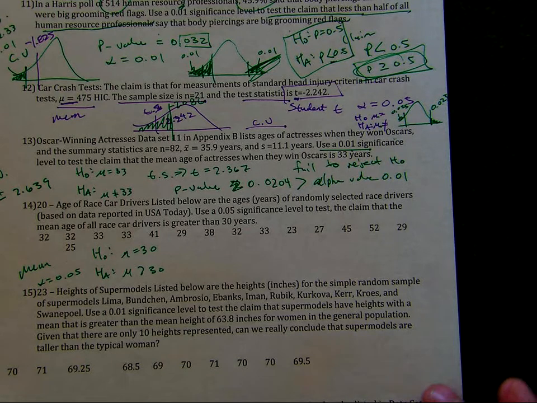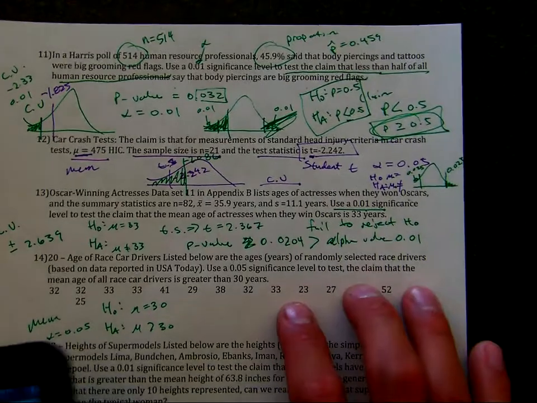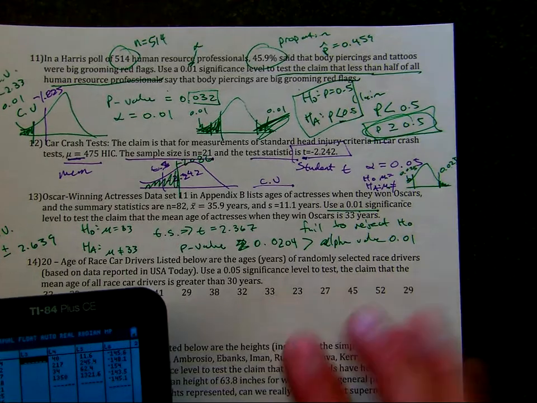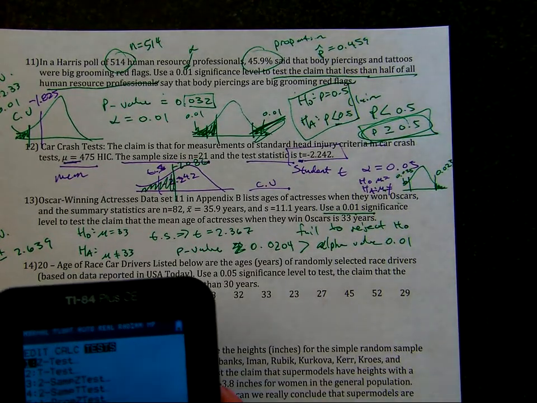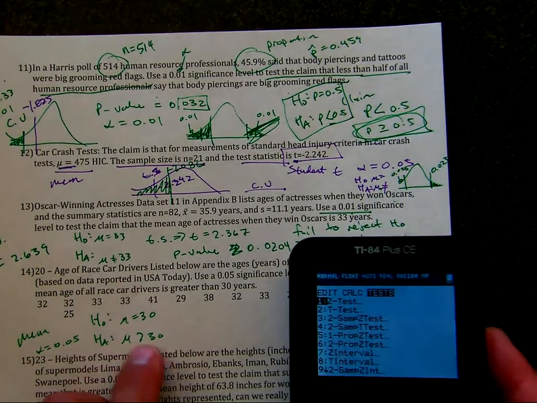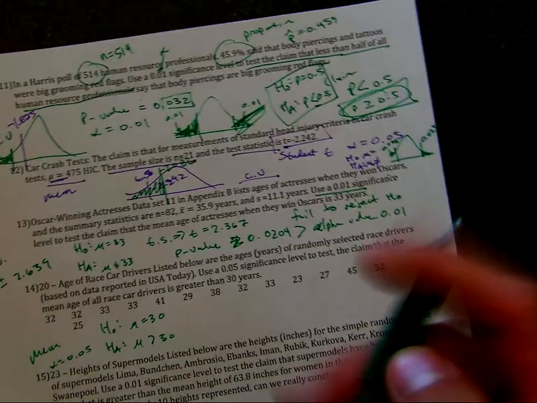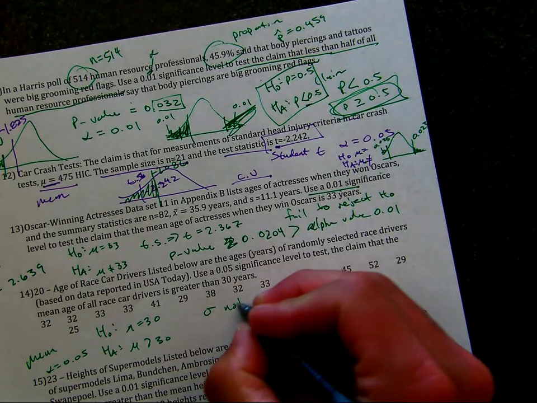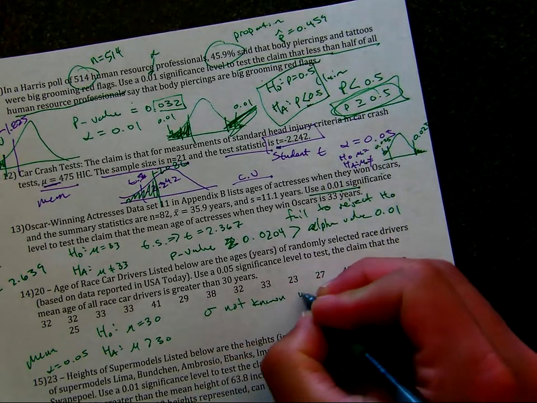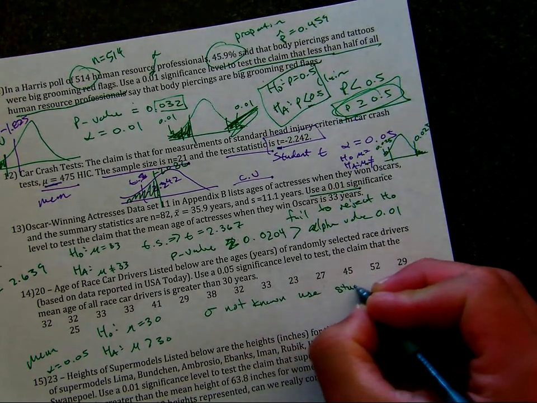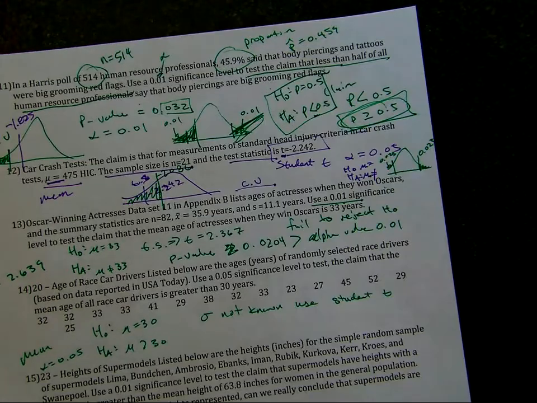So stat, tests. What kind of test are we doing? Well, here's what we need to know. Do we know sigma? Sigma is not known, so use student t. Okay, so we're doing a t-test. I didn't put it all in there, so we're going to have to put those in there real quick.